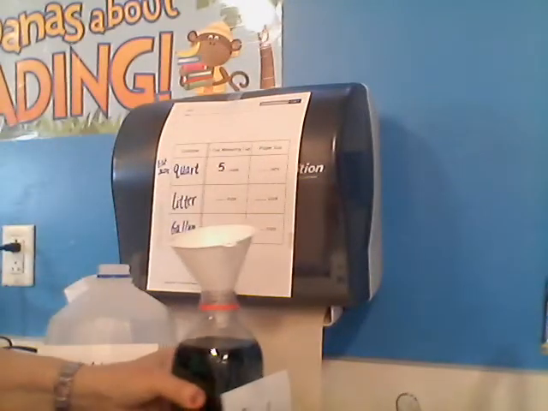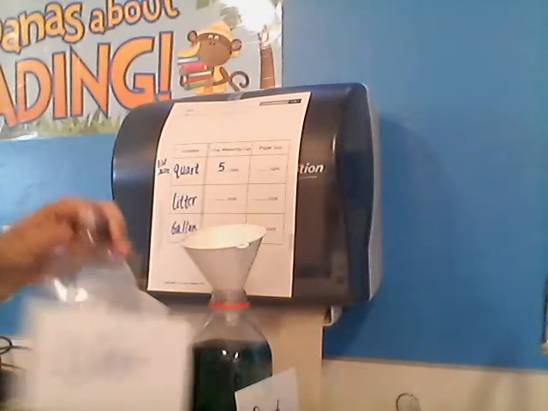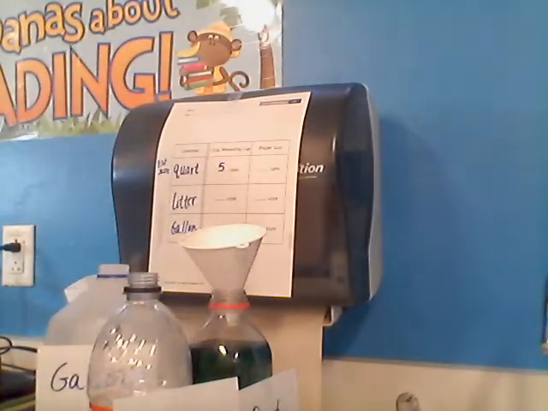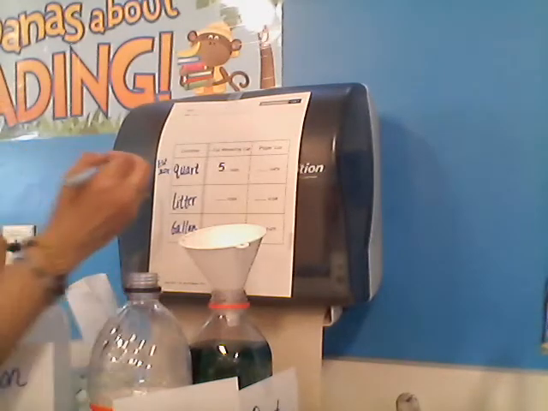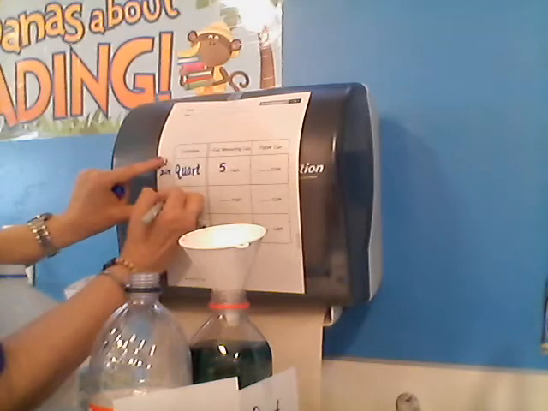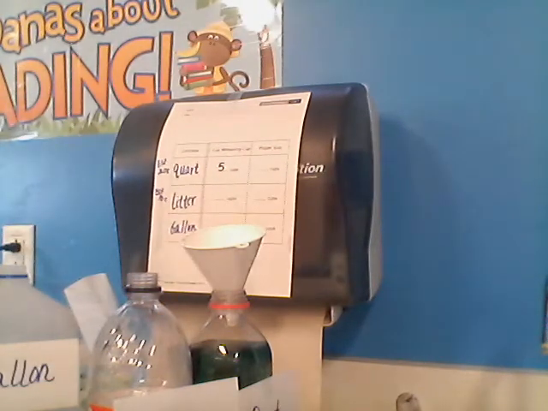Mrs. Harrell had estimated 20 cups for the quart, and that was not correct. Do we want to go down a bit? Yeah, let's say we're going to estimate that it's going to take 10 cups. 10 cups, okay? And we'll see what happens.